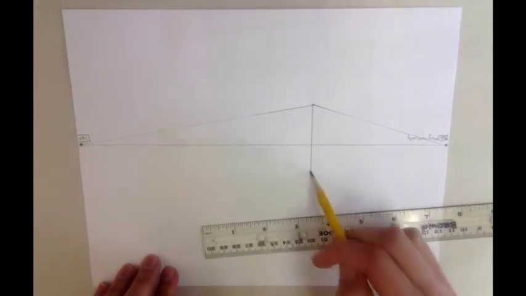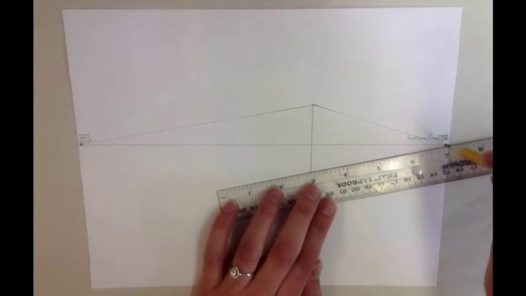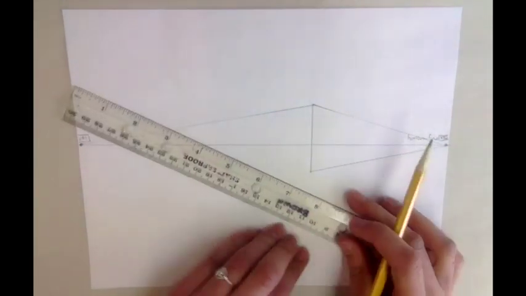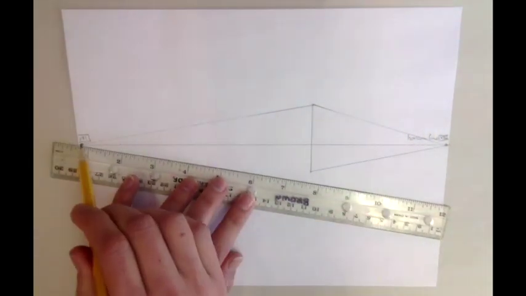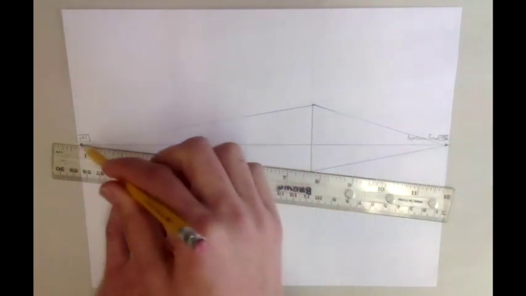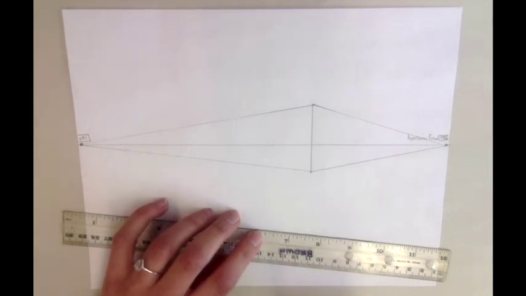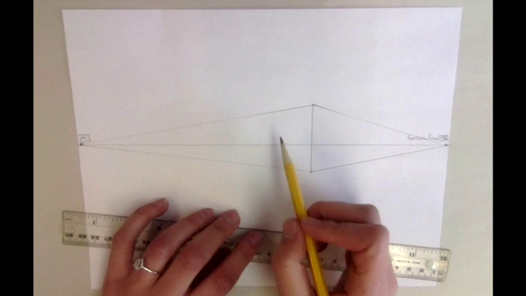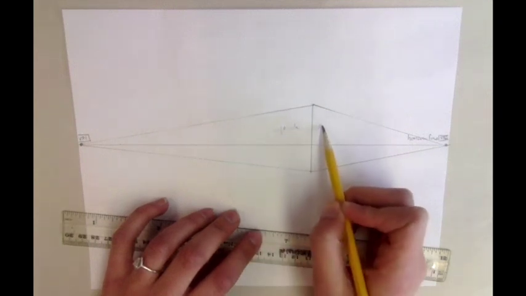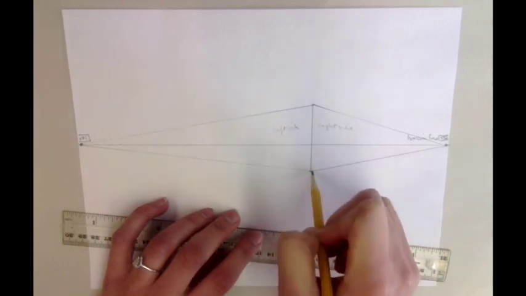Do the same thing on the bottom of the vertical line. Ruler, vanishing point 2, and to this corner. Now, this might just look like some triangles to you, but what we have here is a left side of the box and the right side of the box. This is the corner that we see.